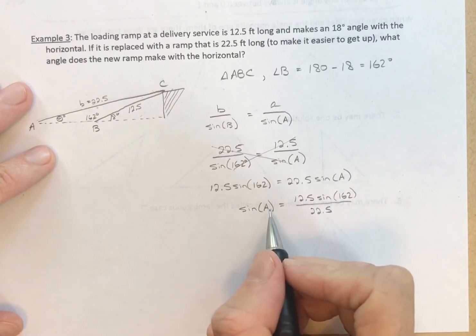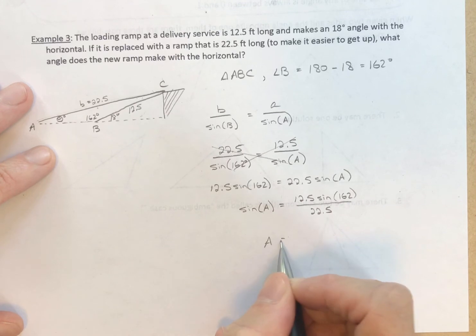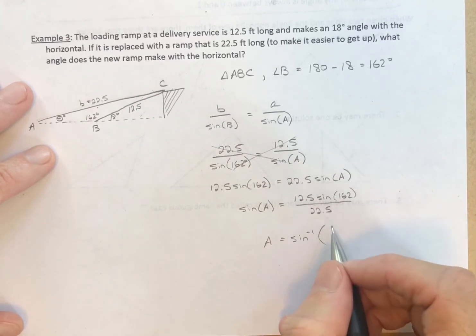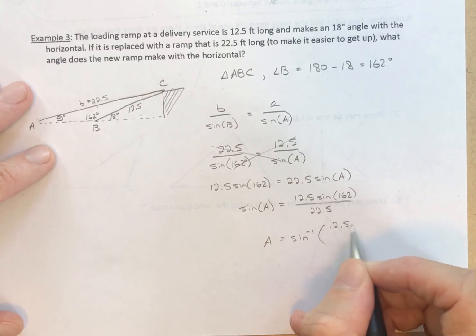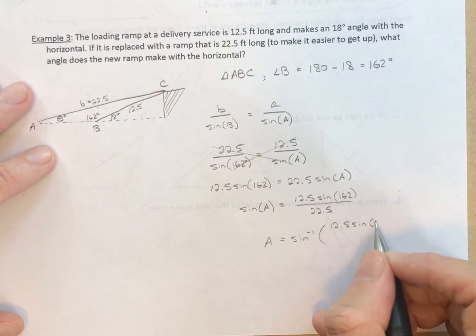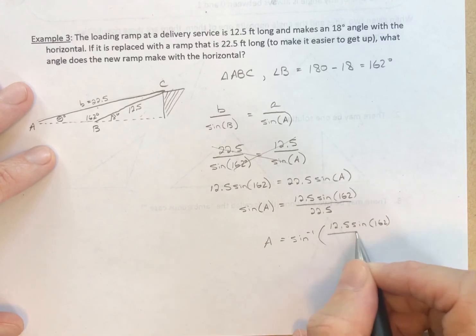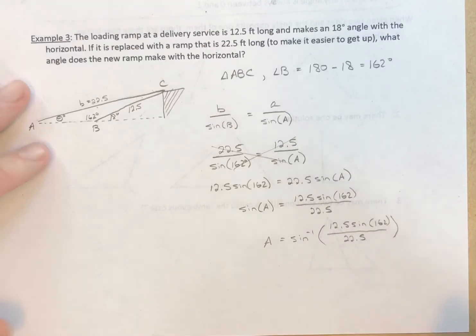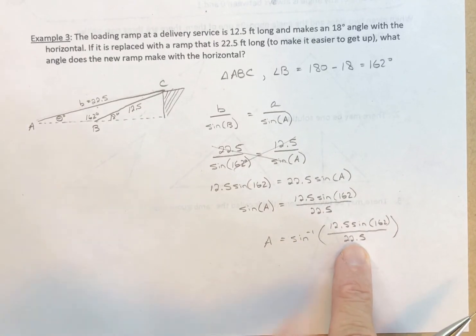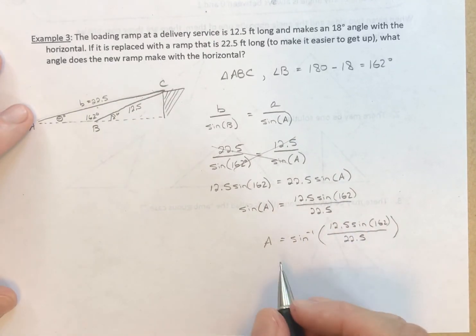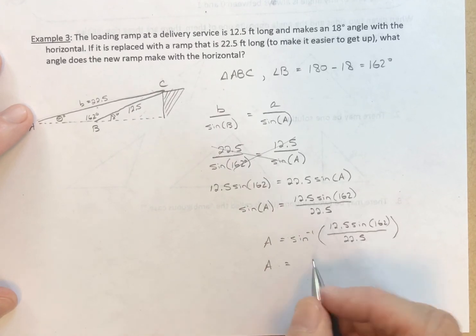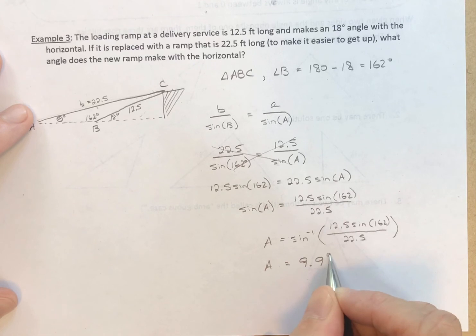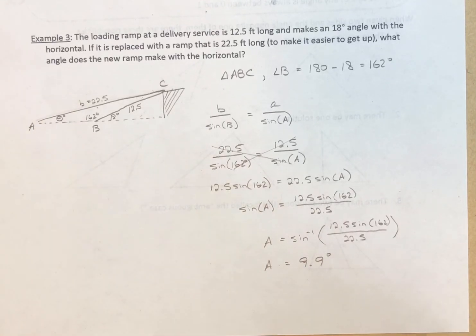Well, I don't need the sine of A, I need to find A. So A is equal to the inverse sine of all that stuff: 12.5 sine of 162 divided by 22.5. Whew, that's a lot. Now I'll pull my calculator out and put that in just as written. And it turns out that angle A is going to equal approximately 9.9 degrees when I round to the tenth.